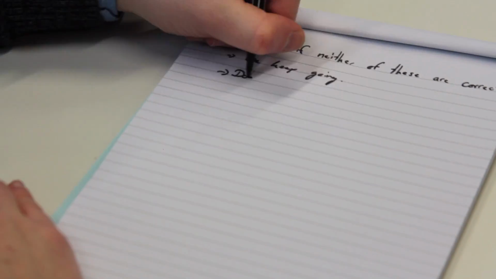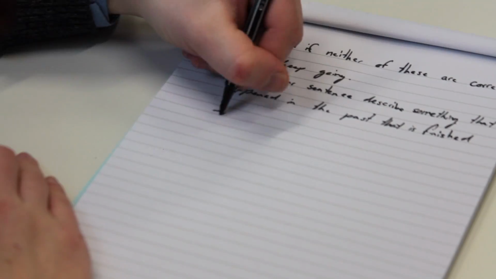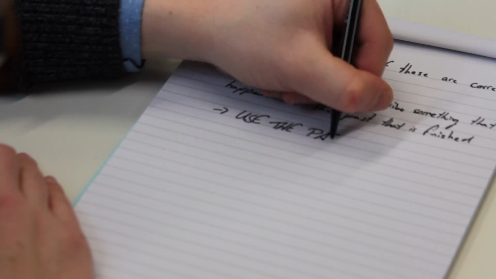But what if both of these tenses don't do the job that we want them to do? Well, if neither of these fit, we'll have to keep moving on, and we're moving on to the past simple, the tense you use to talk about things that happened in the past and that don't bother you anymore. You're not stressing the effects that these things might still have. It happened in the past, it's finished.